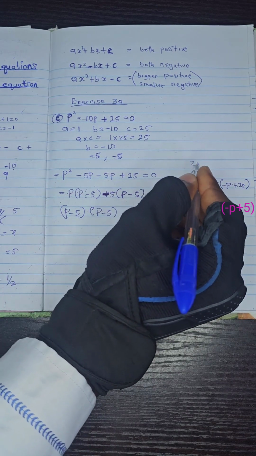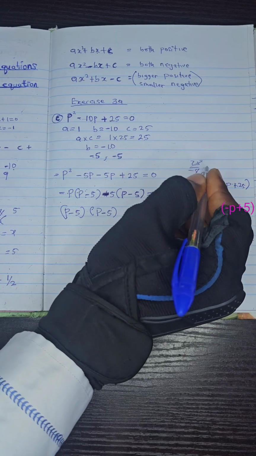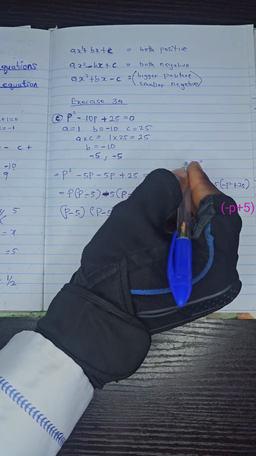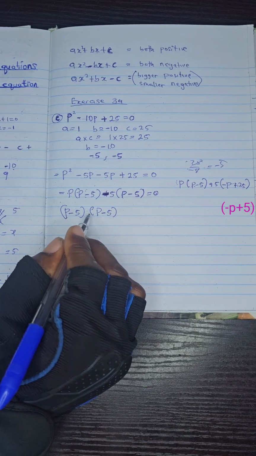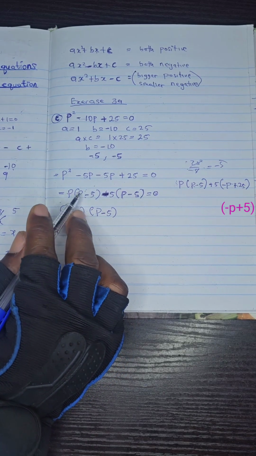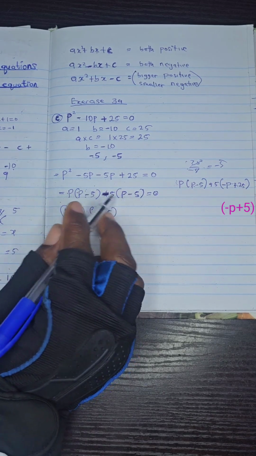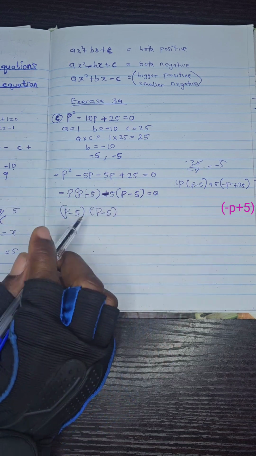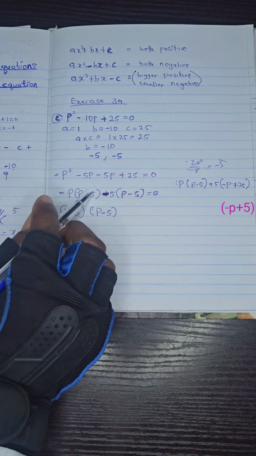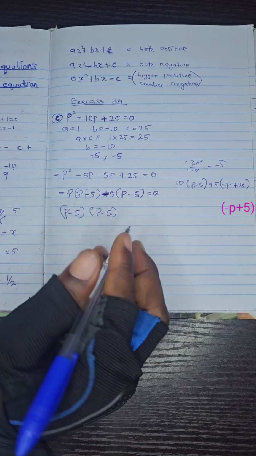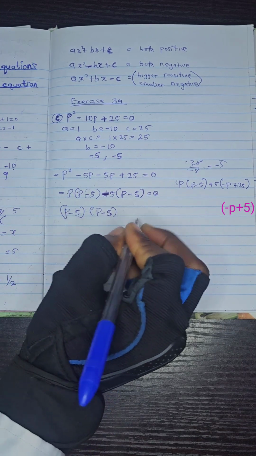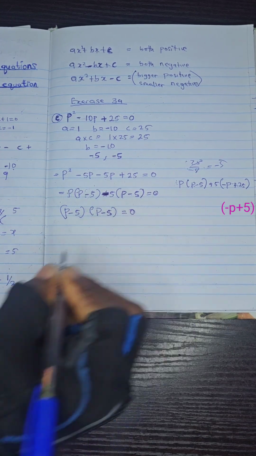You can always check it. 25 over minus 5. The minus sign is still here because plus divided by minus is still minus. I have minus 5. So when you are factorizing, make sure that what you have in this bracket are the same. It's very important, so that when you now bring out the like term, which will be the bracket, and then bring out the coefficient in the other bracket. So this is the case equal to 0.